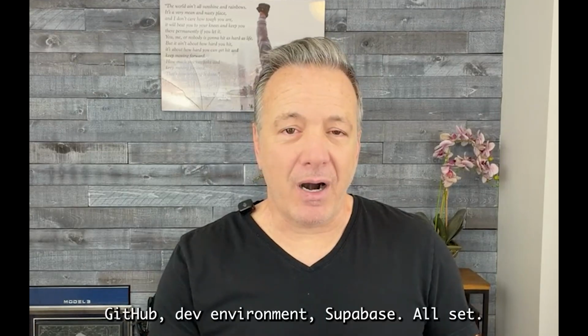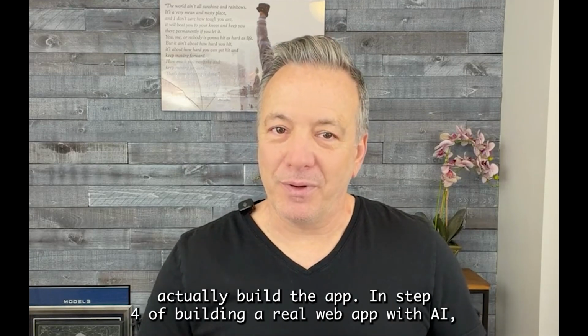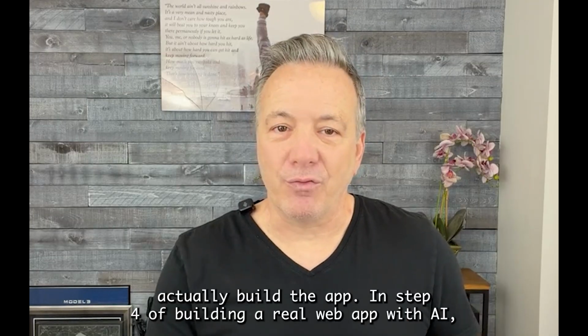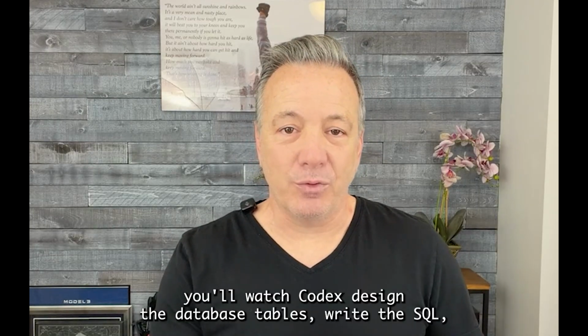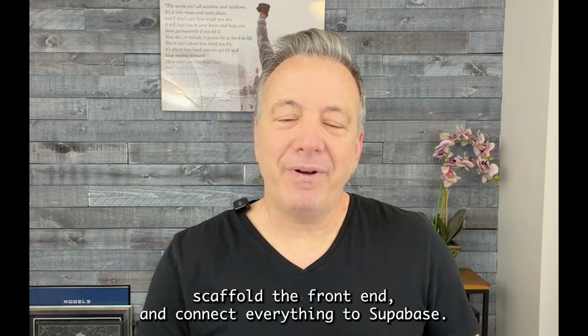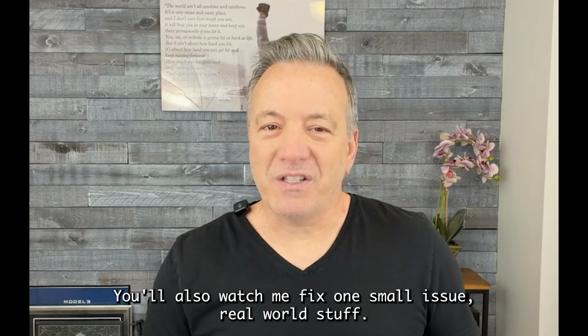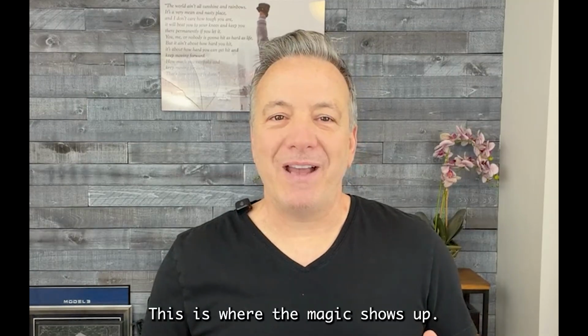GitHub, dev environment, Supabase, all set. Now we let AI actually build the app in step 4 of building a real web app with AI. You'll watch Codex design the database tables, write the SQL, scaffold the front end, and connect everything to Supabase. You'll also watch me fix one small issue, real world stuff.